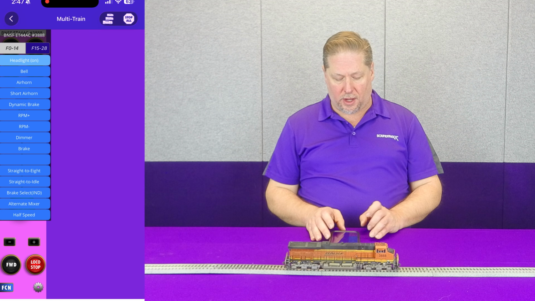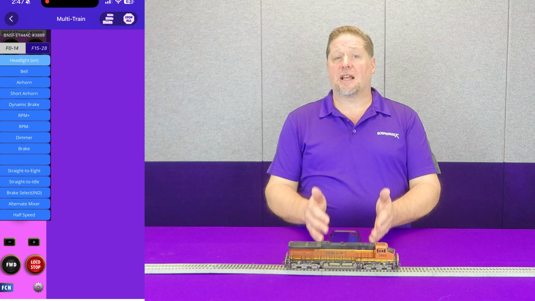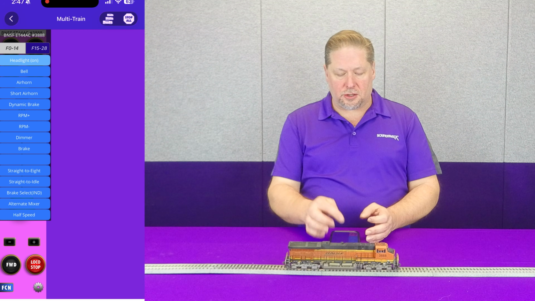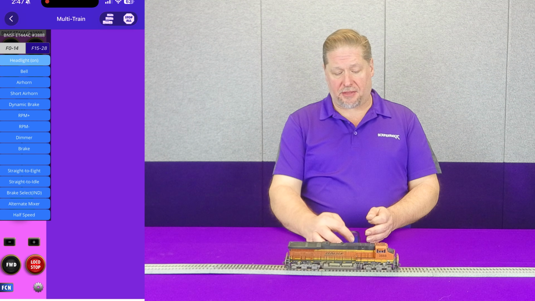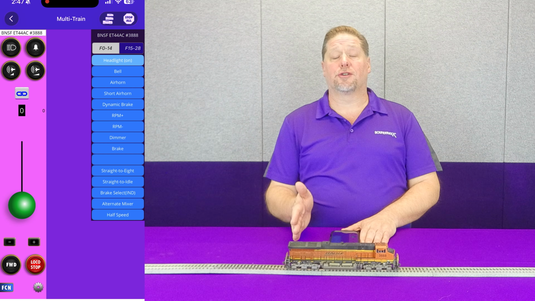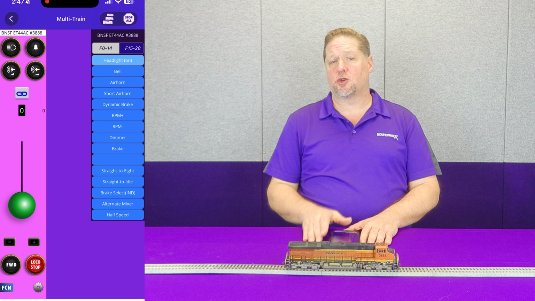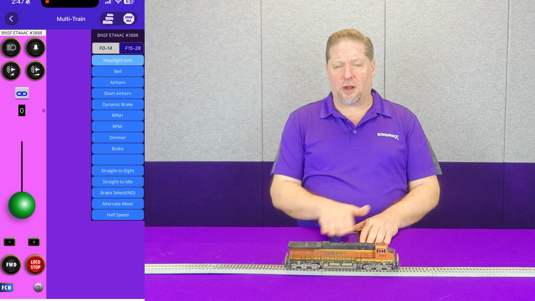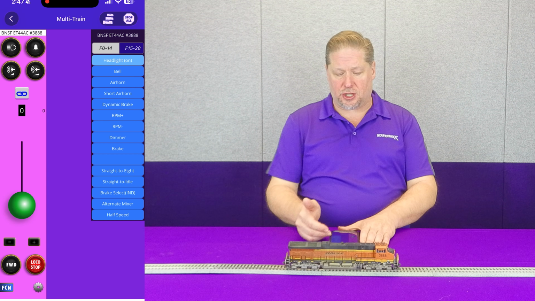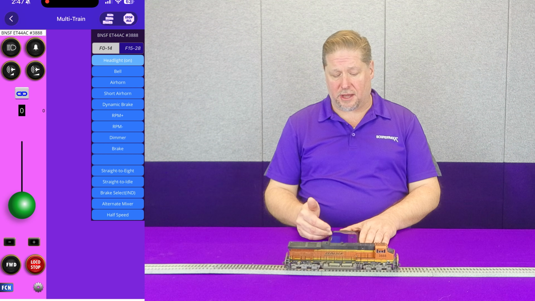So first off, we're going to go ahead and press functions. Now you'll notice on the screen that it covers up my throttle. Well, you can simply tap the name at the very top of the function list, and you can see that it actually moves it over to the other side, so it's free and clear of your locomotive here that you're working on. So that way you don't have to worry about trying to close the functions, you can leave them open.